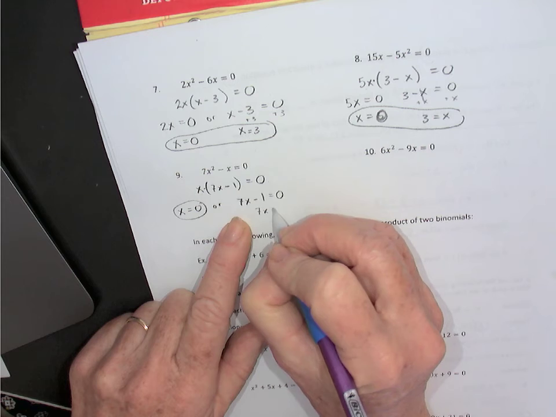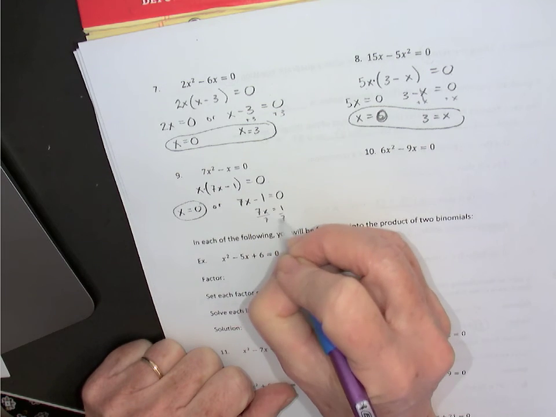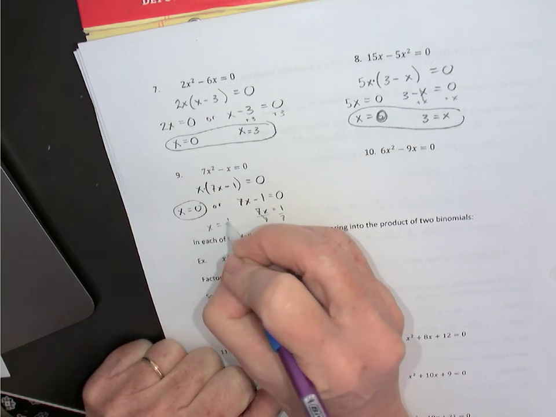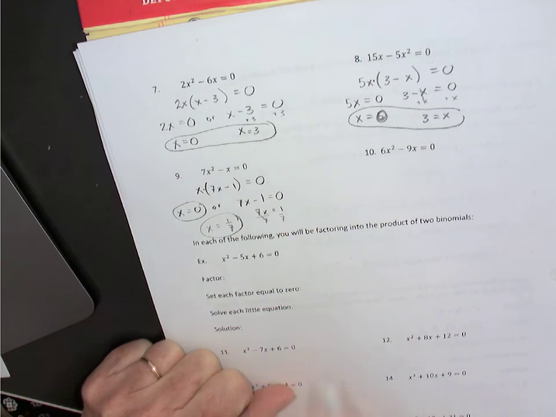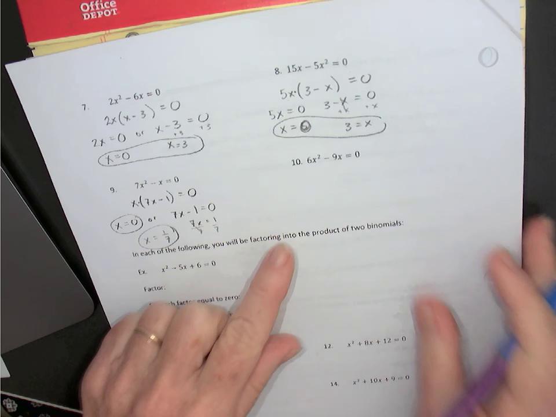So I add 1 to both sides. So 7x is equal to 1. I'm going to divide both sides by 7. So my other solution is x is 1/7. And again, you can kind of get to expect two solutions, two possible answers.